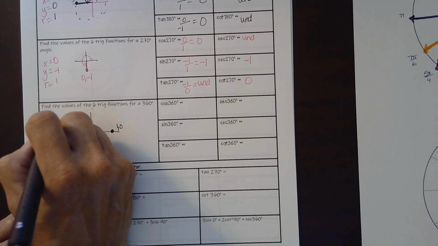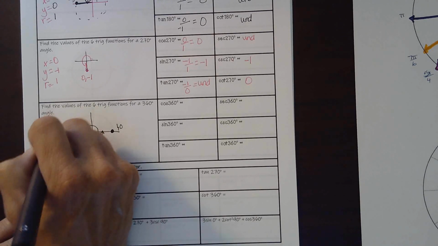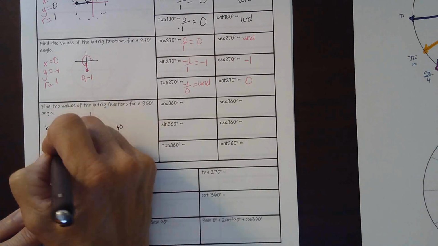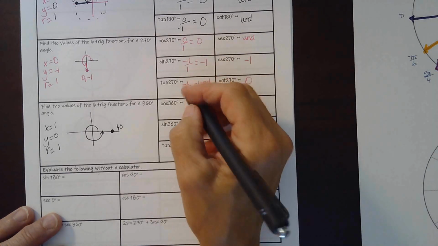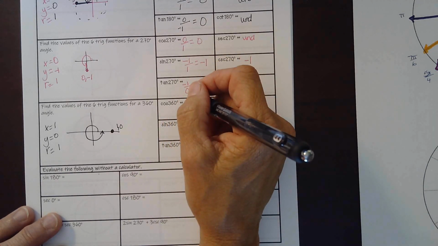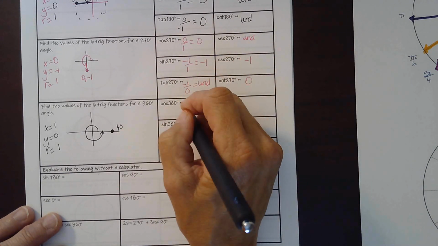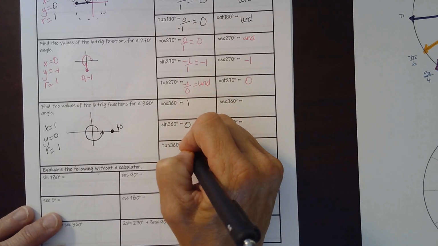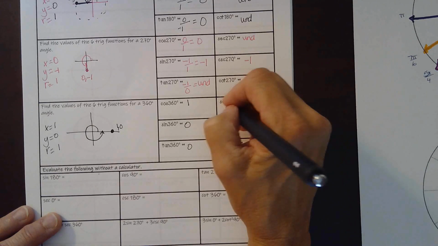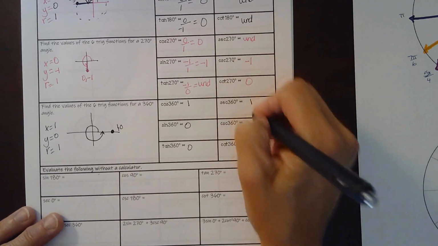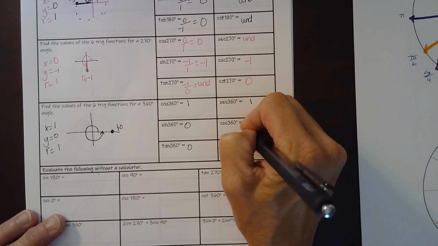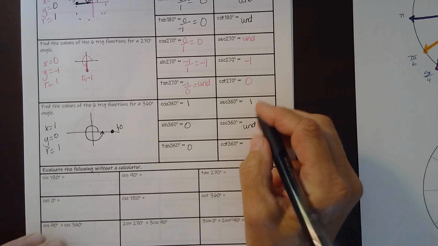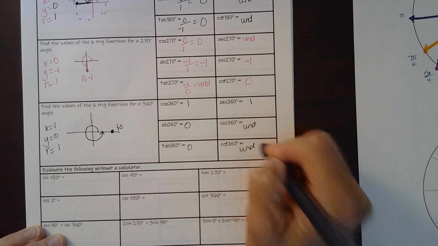So X is 1, Y is 0, R is 1. So cosine is 1, sine is 0, tangent is 0. Secant of 360 is 1, cosecant of 360 is undefined, and cotangent of 360 is also undefined.